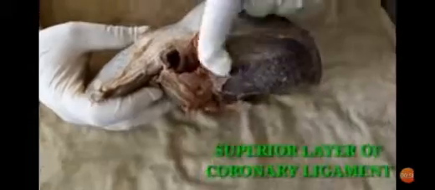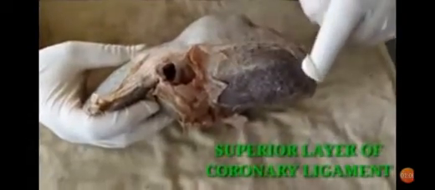The two layers of falciform ligament here split to cover the right and left lobes of the liver. The right layer of falciform ligament covers the anterior surface, superior surface, and when it comes towards the upper part of the posterior surface, this is reflected up to the diaphragm. So this reflection of peritoneum here is the superior layer of coronary ligament.